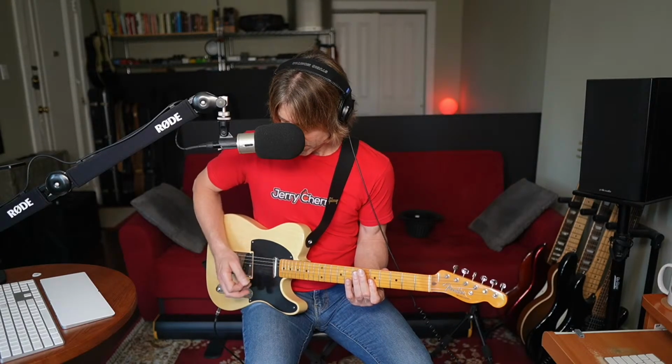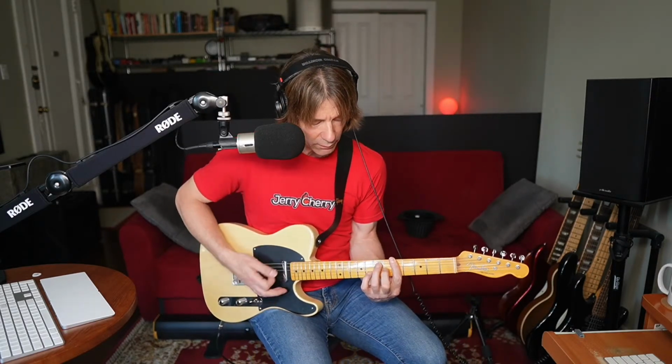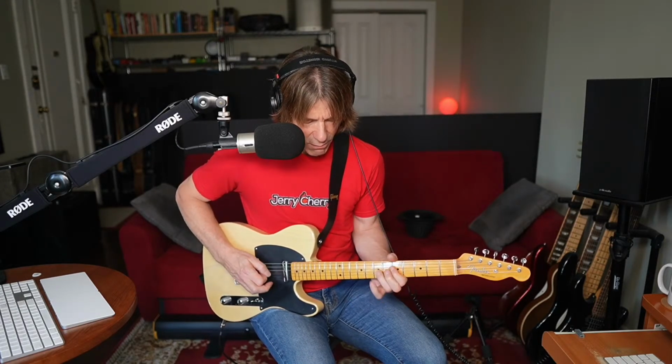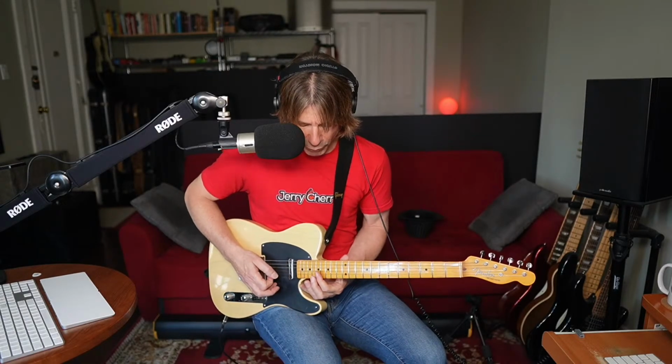It's a little bit more compressed sounding, although it is compressed because of the pedals that I have, but it's definitely more open sounding to me. Not to mention that pickup right there. That real quacky sound. It's really bright.